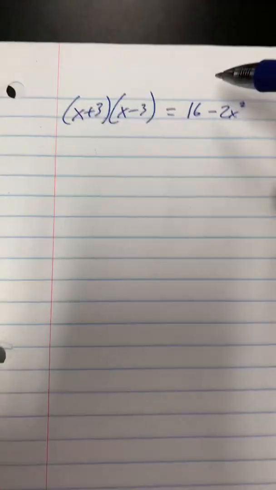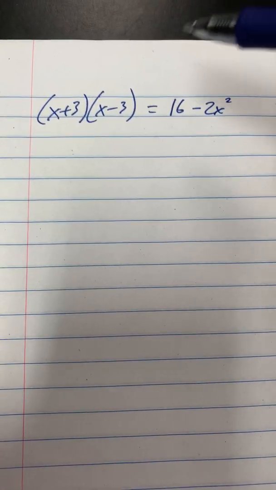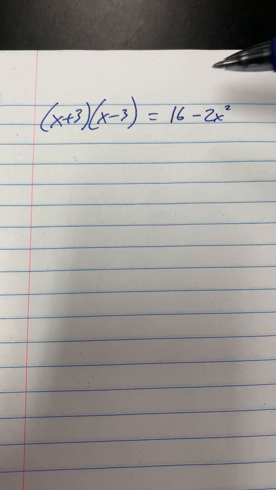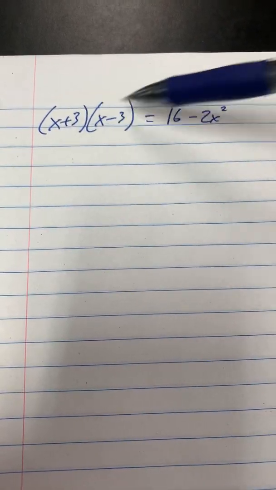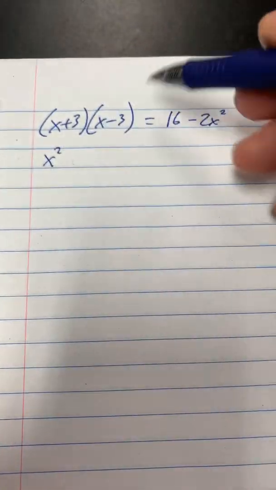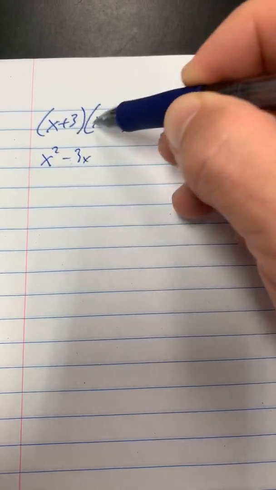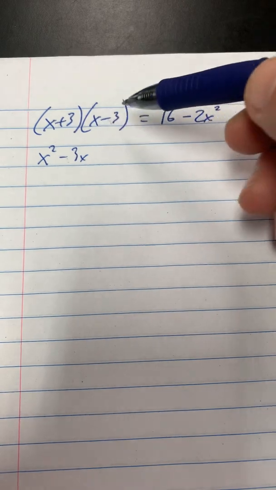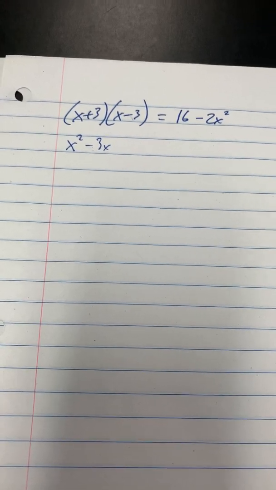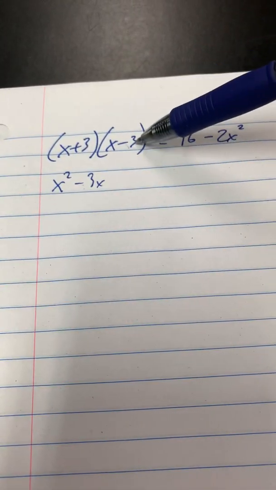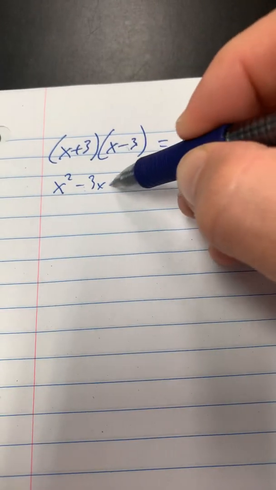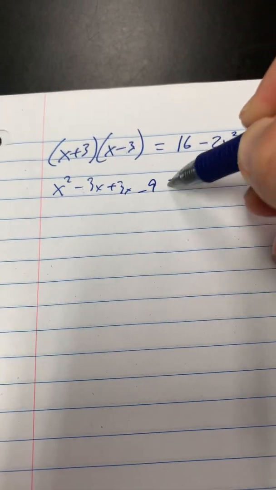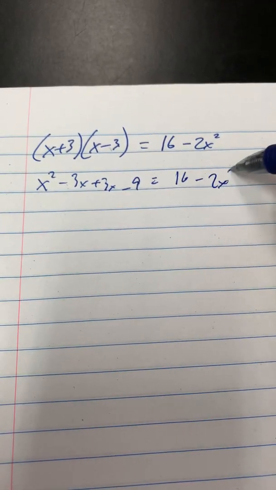Okay, one more. This is like towards the end. So, what do you think I should do? Well, let's go ahead and multiply this out. This is going to give us x squared minus 3x. Let me make sure I wrote this problem down right. This is number 10. Yep. So we got x squared minus 3x plus 3x minus 9 equals 16 minus 2x squared.